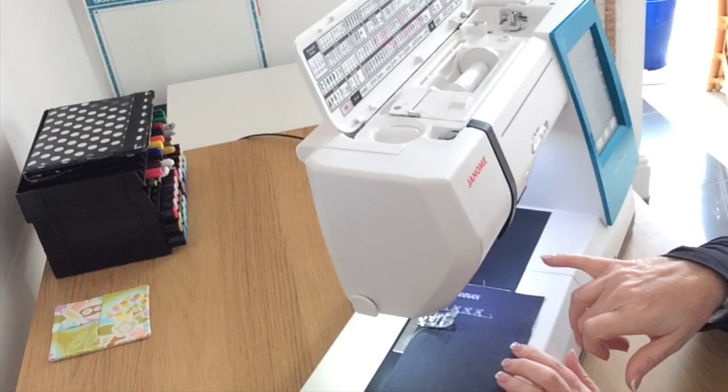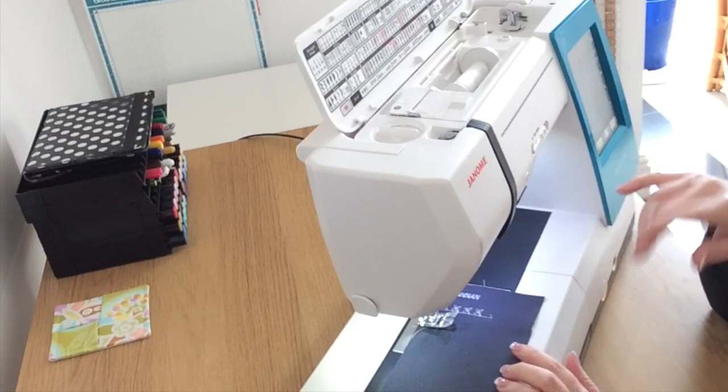You can also program stitches into this, so if you want a combination of different stitches you can do that as well.